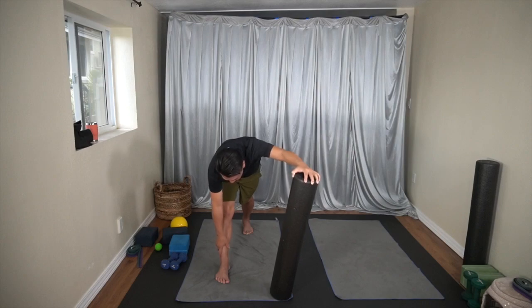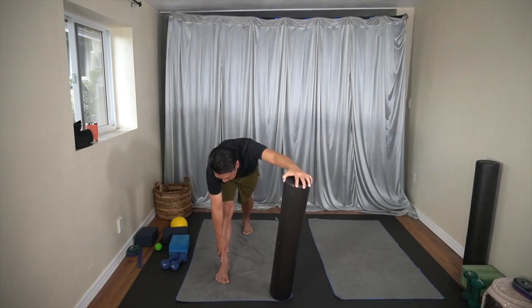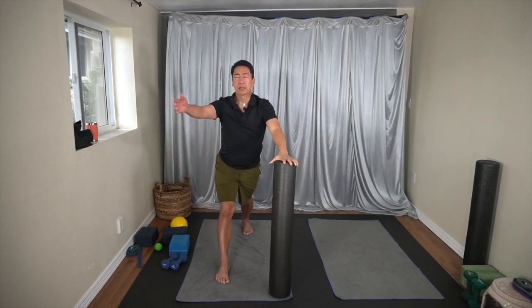And if it's not, just figure out what it takes to do it. Jaws relaxed. Abs are on. And bring yourself back up nice and tall.